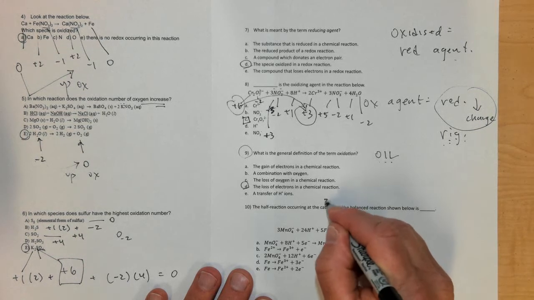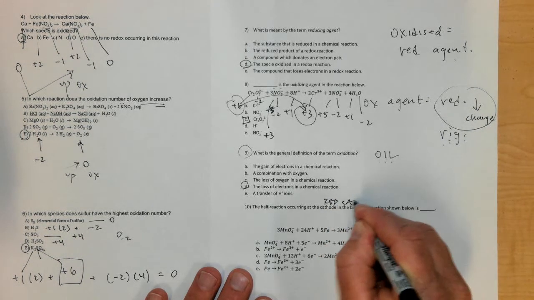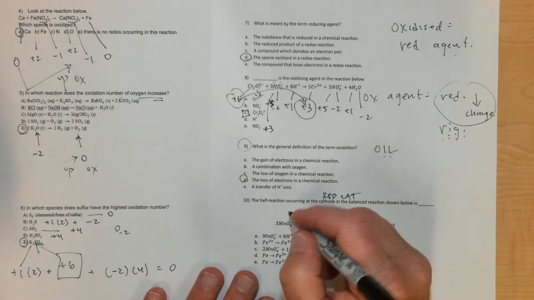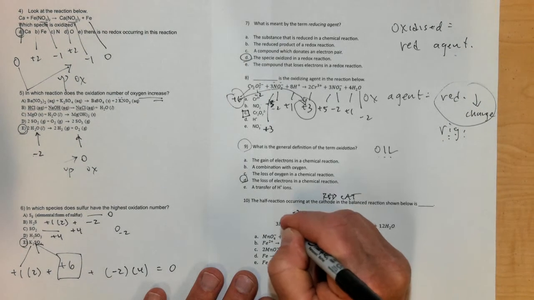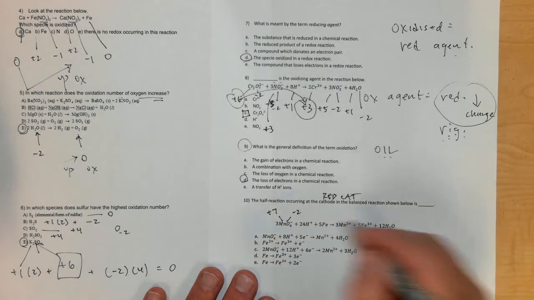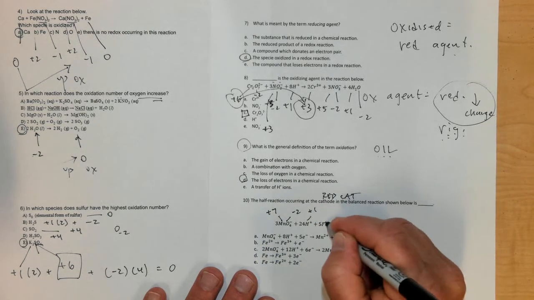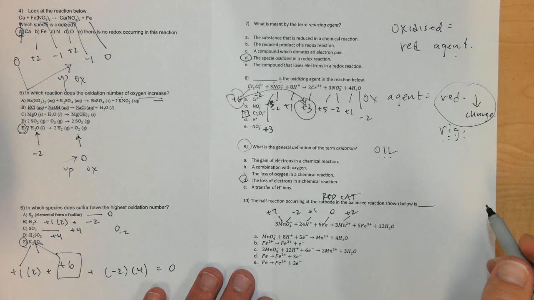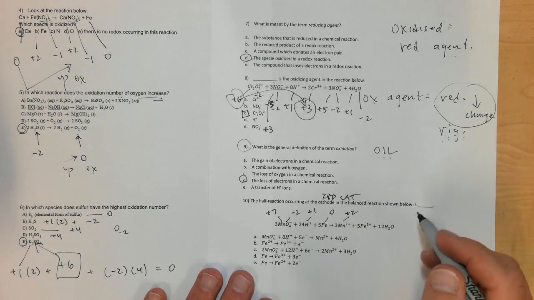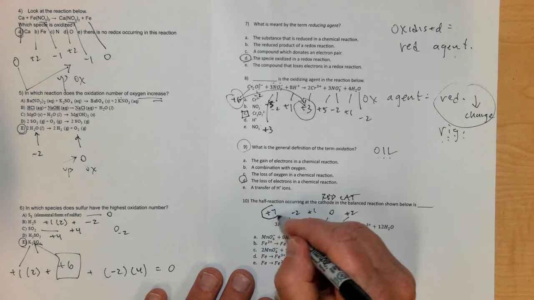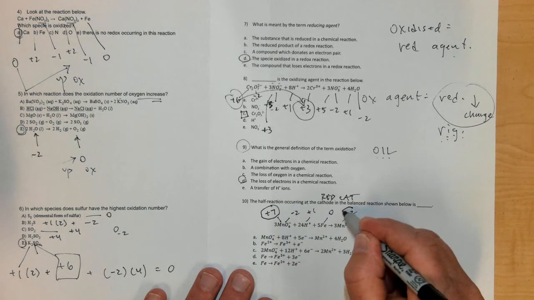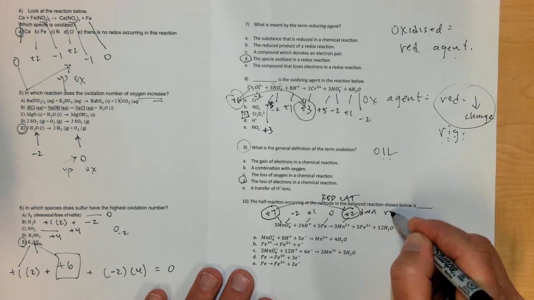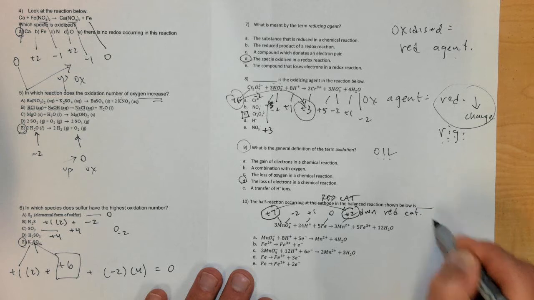Number 10, the half reaction occurring at the cathode and the balanced reaction. So the cathode, remember, is the one that's reduced, because it's red cat. So we're looking for the thing that goes down in charge or is reduced. So here, oxygen's minus 2, which means manganese has got to be plus 7. Hydrogen here is plus 1. This iron is 0. Over here, manganese is plus 2. And so you can already see that manganese goes from 7 to 2, so it goes down in charge, and therefore it is reduced, and therefore it is the cathode.